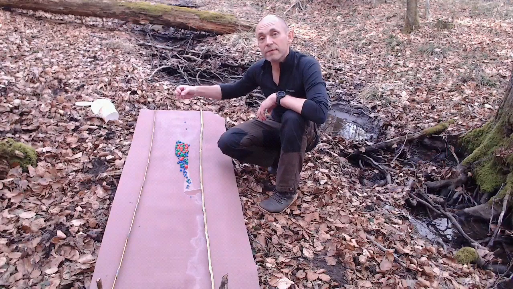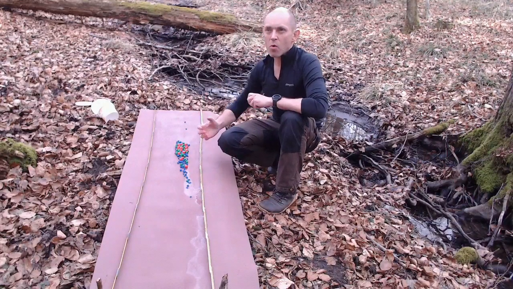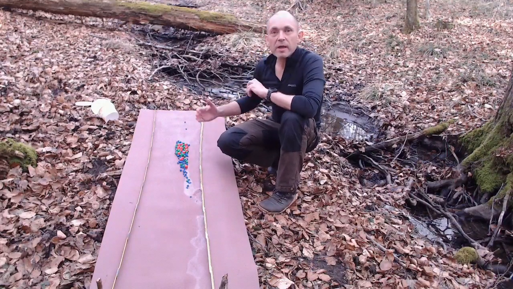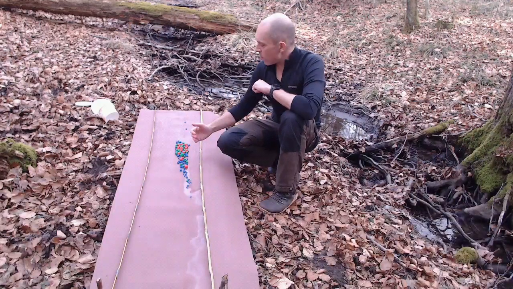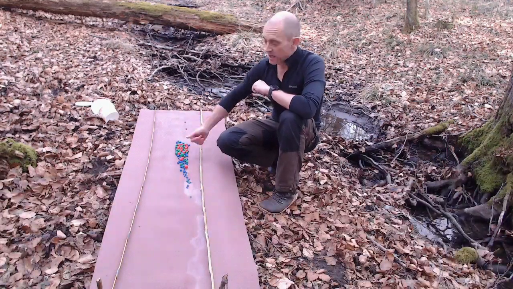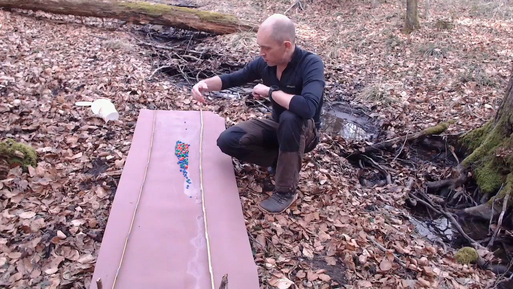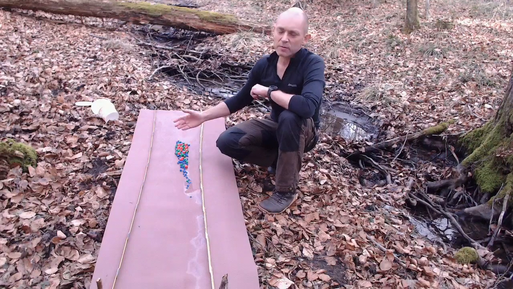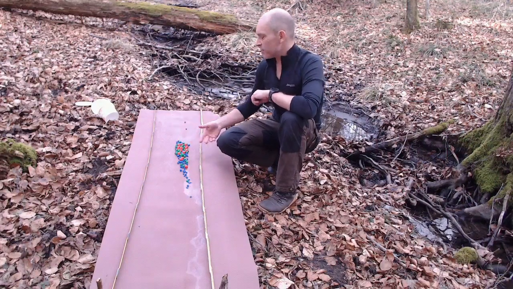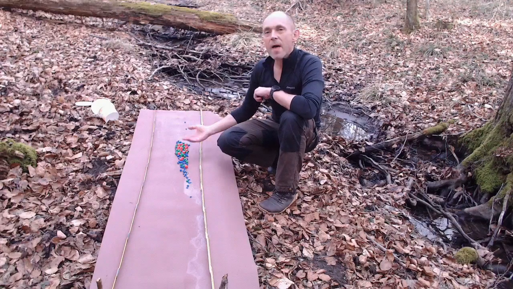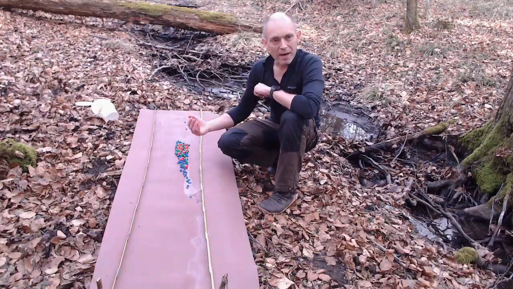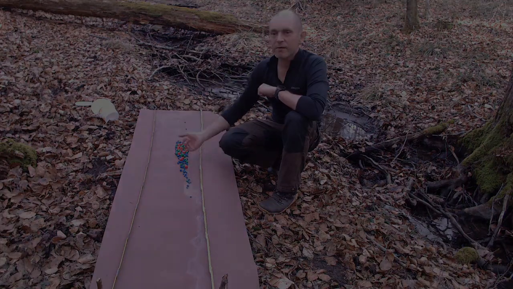So the red ones drop out first because they require more energy to keep them in movement, and the water, as it slows down, loses energy, so they drop out first. The green ones, slightly smaller, should be able to travel a little bit farther. Distribution isn't perfect here. And the blue ones, as I said, they require less energy to keep them in motion, and so they fall out last.